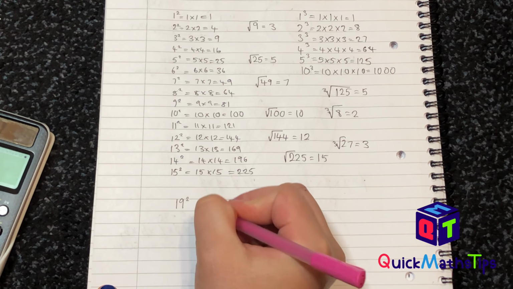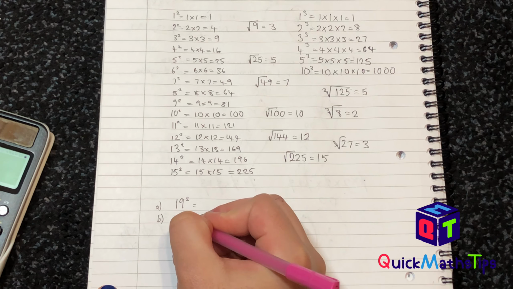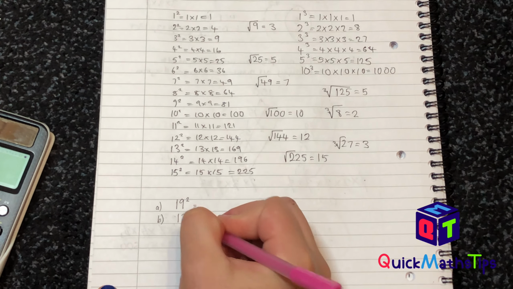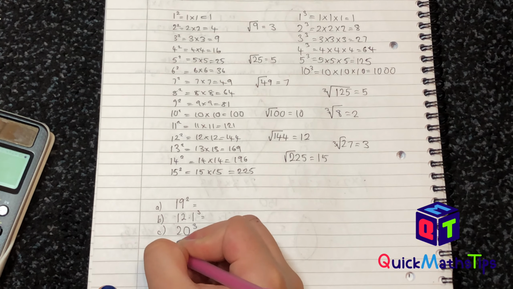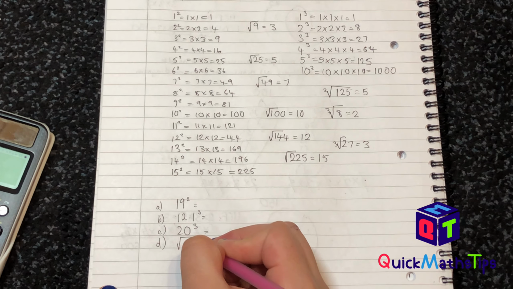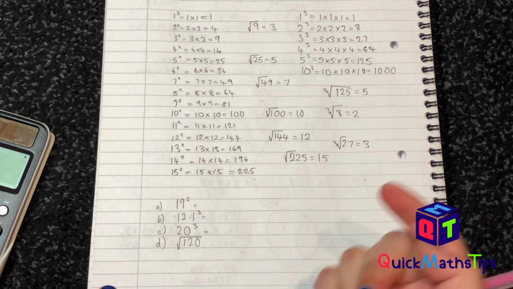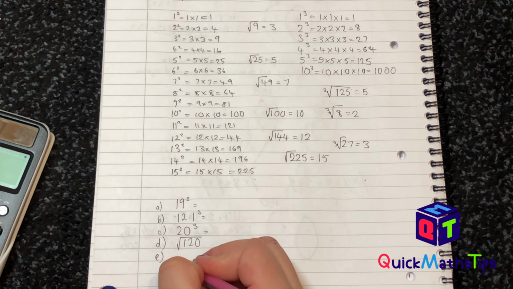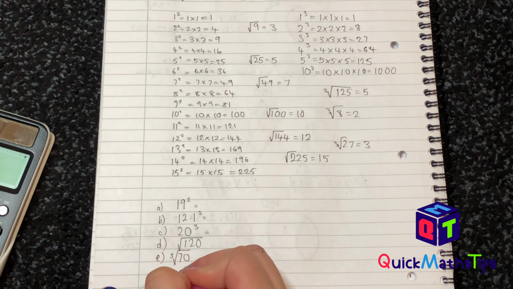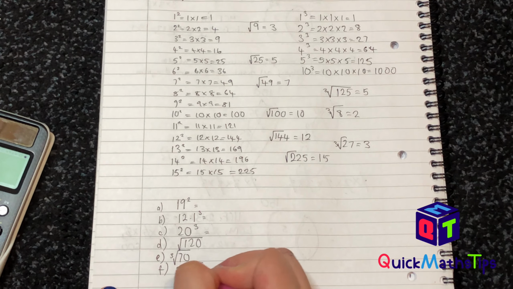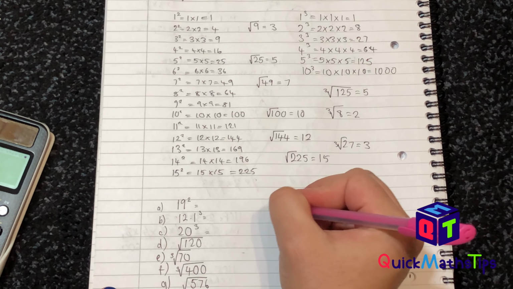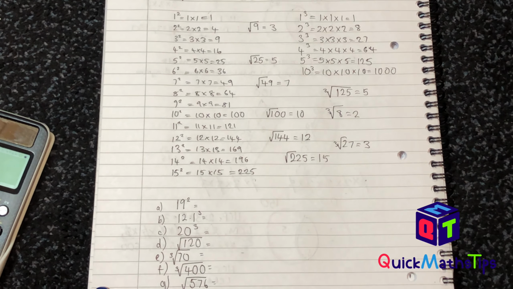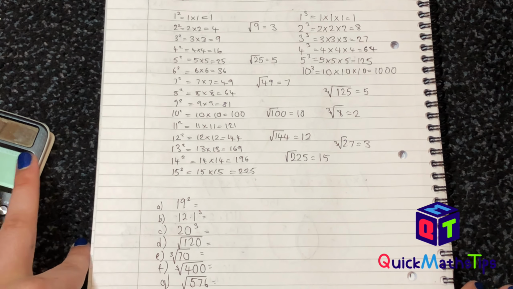So I've got 19 squared. I've got 12.1 cubed. I've got 20 cubed. I've got the square root of 120. I will get decimal places for some of these square roots. I've got the cube root of 70. I've got the cube root of 400. I've got the square root of 576. These are just some practice questions. Okay, now pause and I'll go through them.